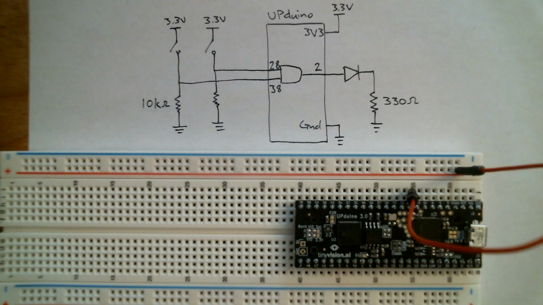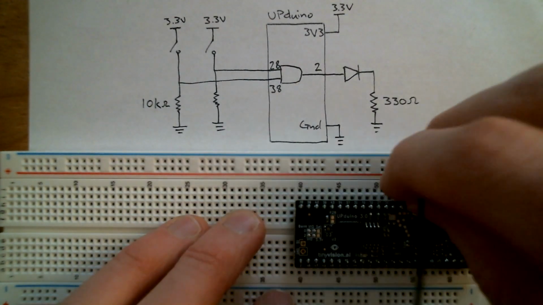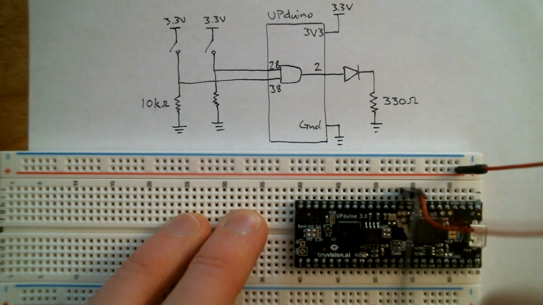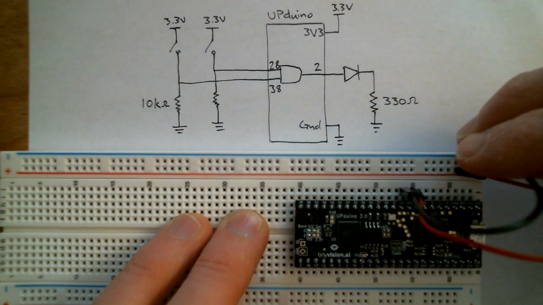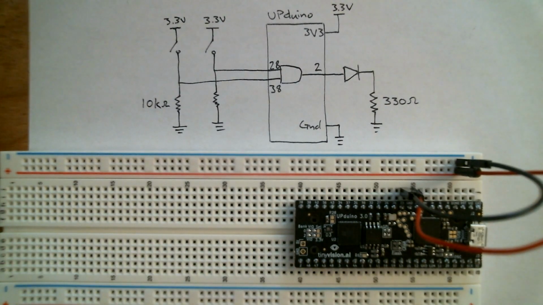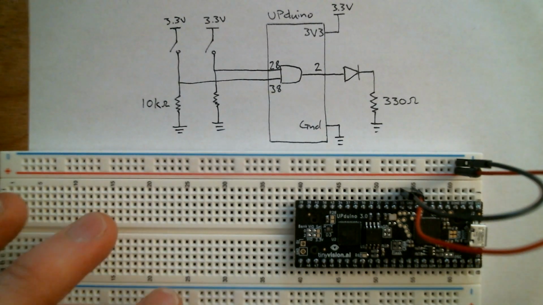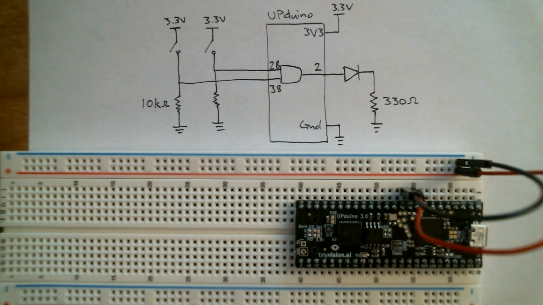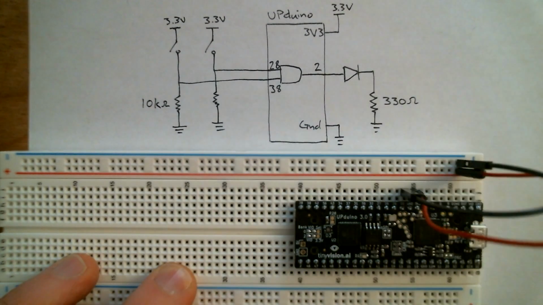And let's do the same thing with ground. So we'll go from ground and then over and plug that into the ground rail. Again, there's nothing that says you have to do this, but if you don't, don't expect a lot of help from us, from myself and the TAs. We'll get really confused when we look at your circuit. So follow the convention and everybody will be much happier.